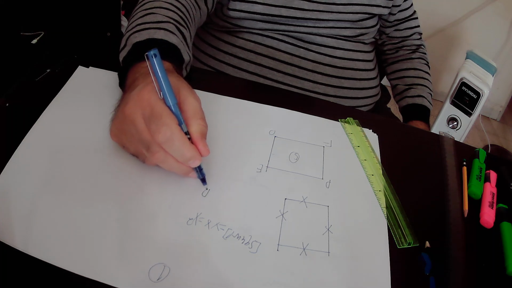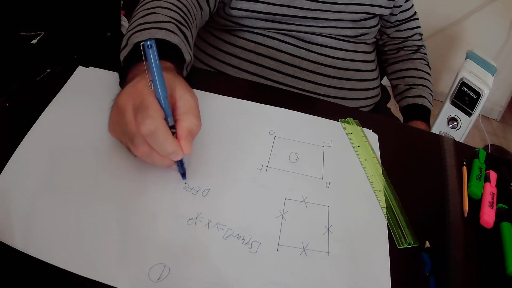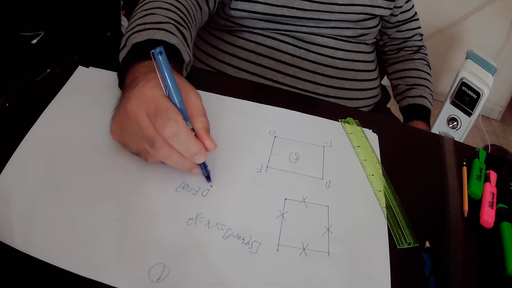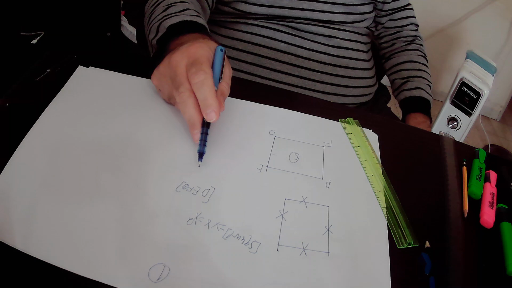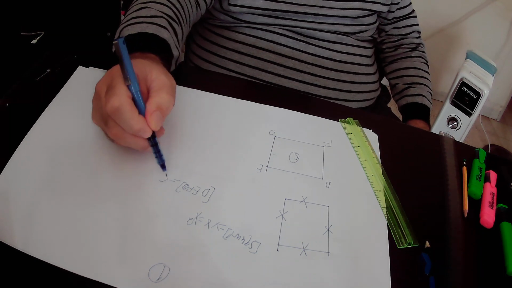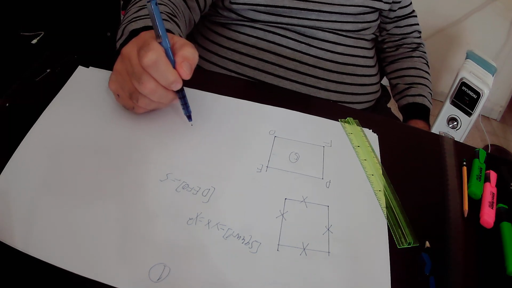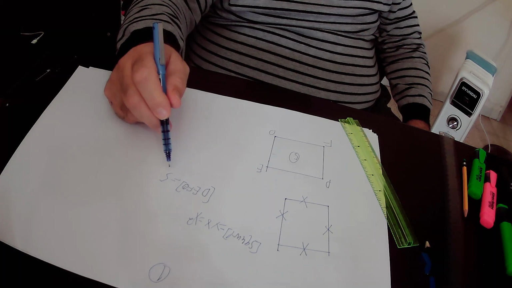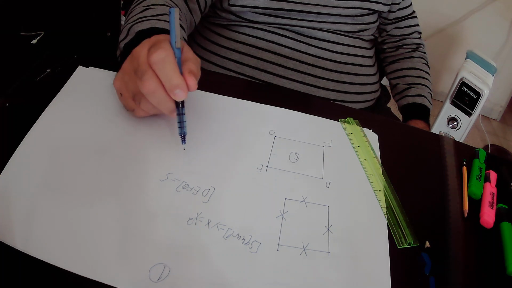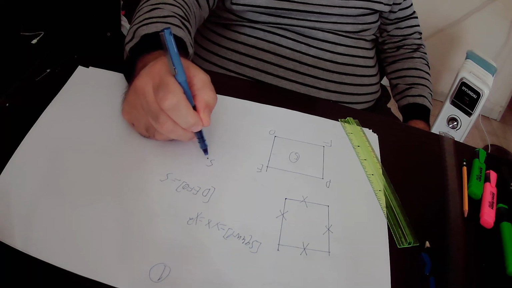Here the squared brackets are the sign for the area, so it means that the area of square DEFO is equal to 5 square units. So we can substitute the area by 5 because the area is equal to 5 square units.